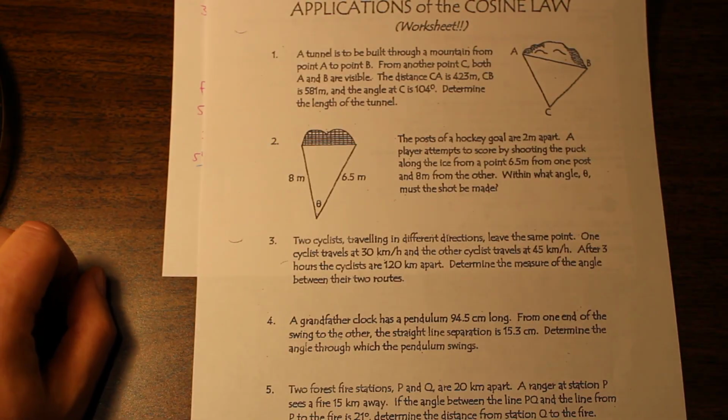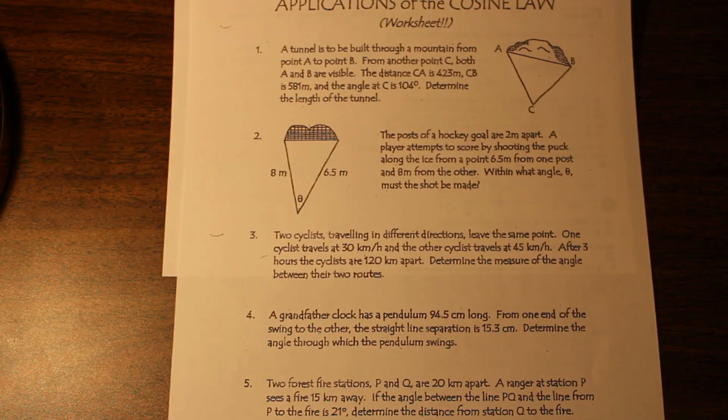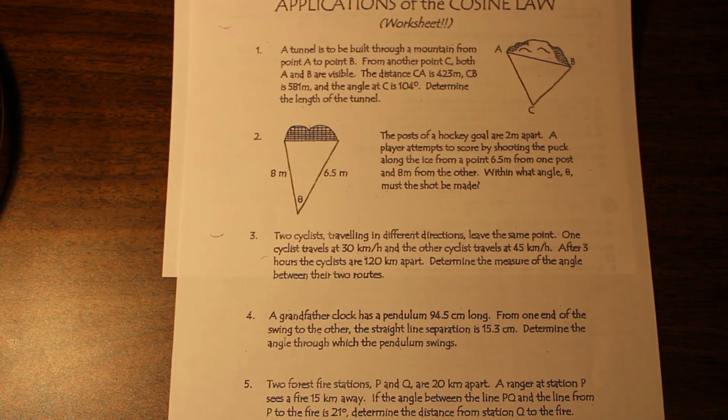And I'm going to assign these questions as well. And this is application of cosine law. What makes this a little bit easier is that you know every question is going to create a non-right angled triangle that's going to be solved by cosine law. So that should make it a little bit easier to solve these, and the answers are, of course, down below. That's it. That's all I got for now.